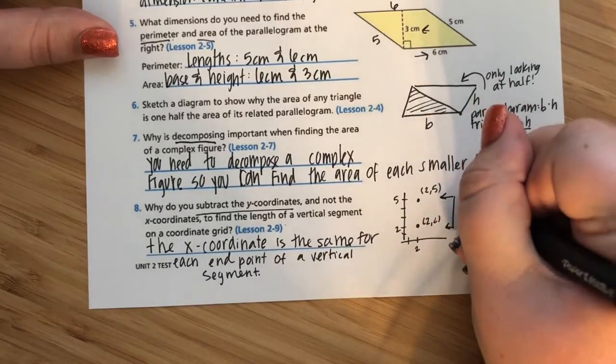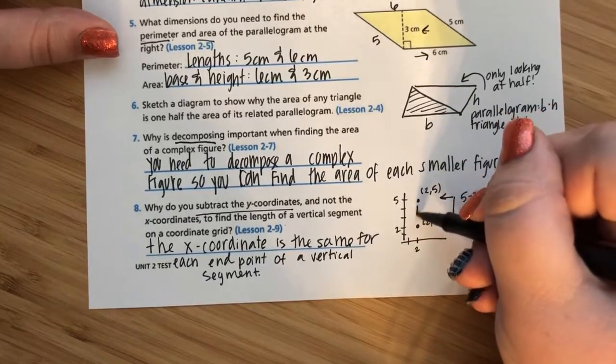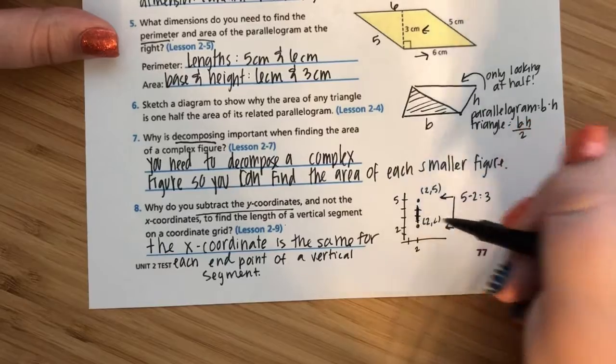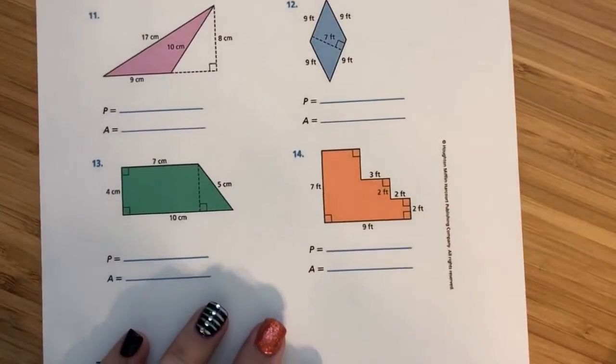When I do this, I like to use subtraction first, and then I like to draw a quick little graph that helps me double check my answer. But I'm not just depending on one thing. Off to the next page.